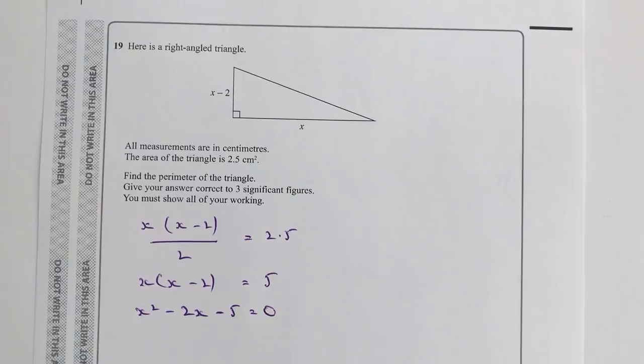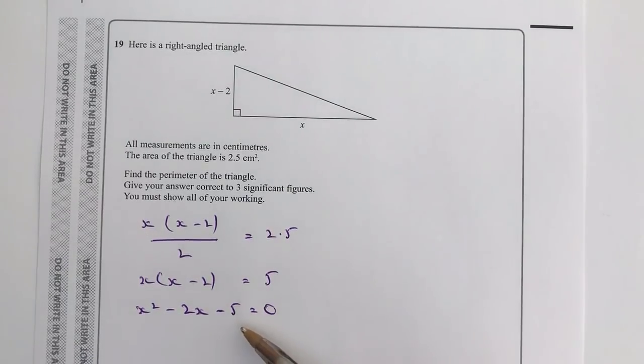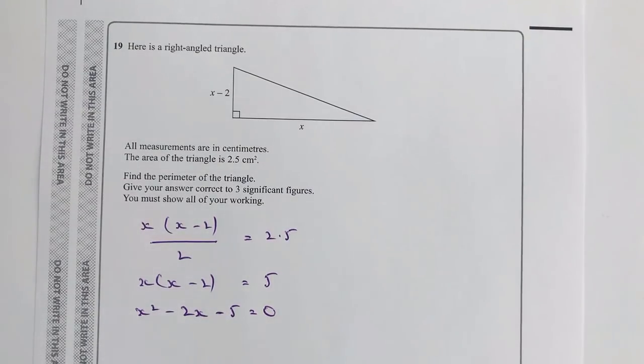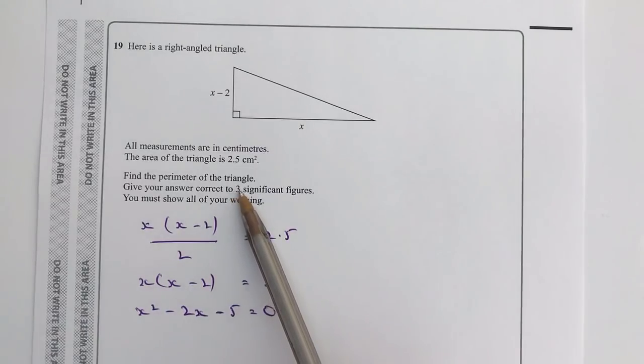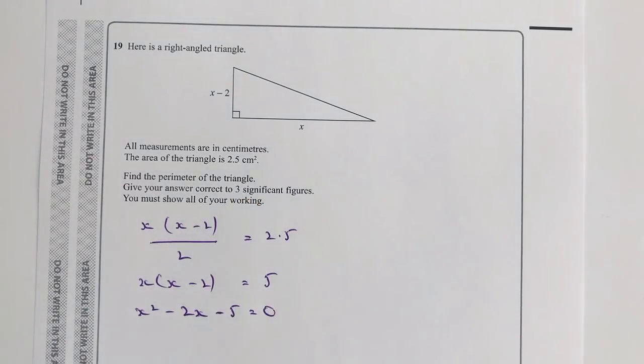Just looking at it, I can't use trial and error because there are no two factors of 5 that have a difference of 2. 5 times 1, the only two factors I've got for 5, have a difference of 4, not a difference of 2. So it's telling me that I'm going to have to use the quadratic formula. It's also telling me that I have to give my answer correct to 3 sig fig, so I'm assuming there's going to have to be some level of calculation in here.